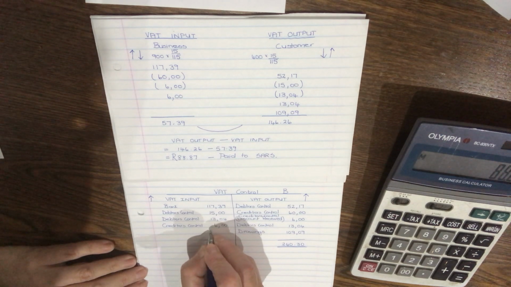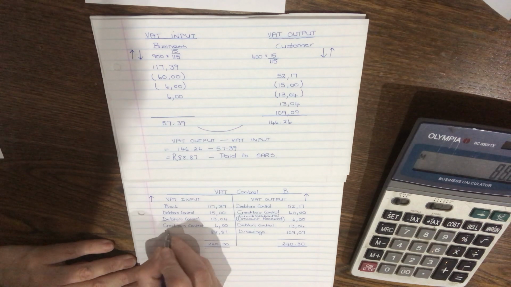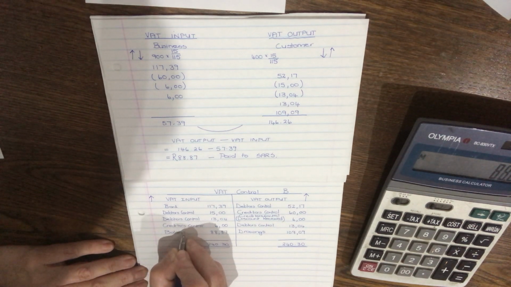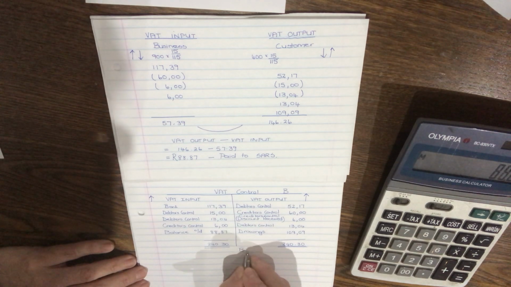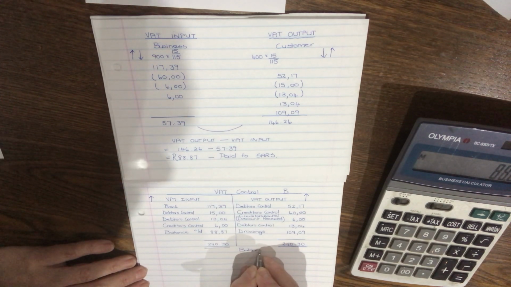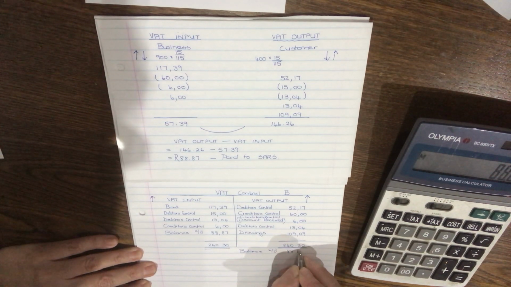So that is the 88 Rand and 87 cents, which is the balance carried down, and then the balance brought down on the credit side of 88.87.